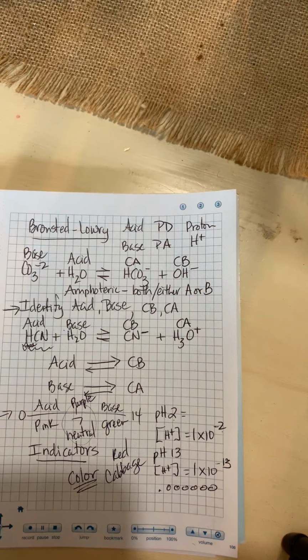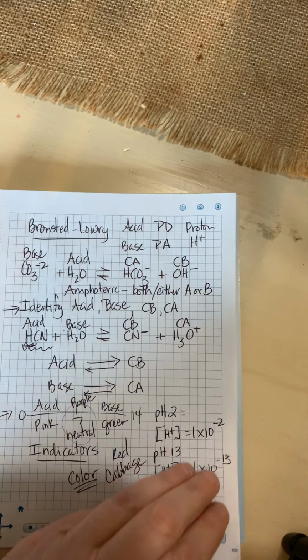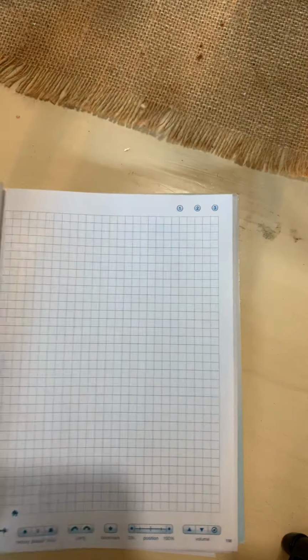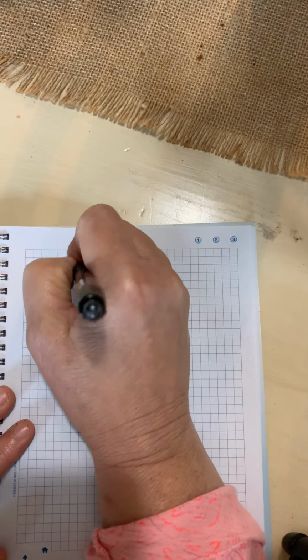All right. So those are some things that we looked at for pH. And then the last thing I want to talk about is just neutralization itself.